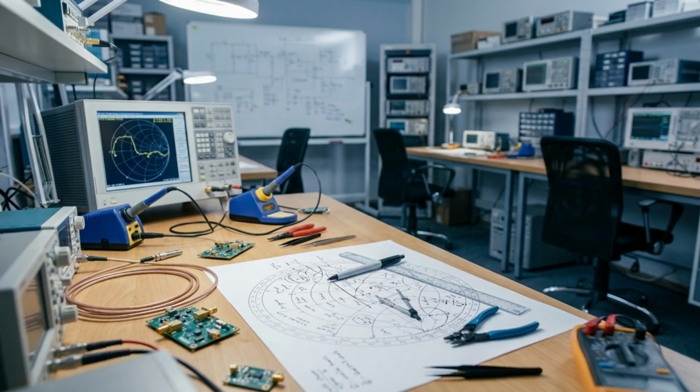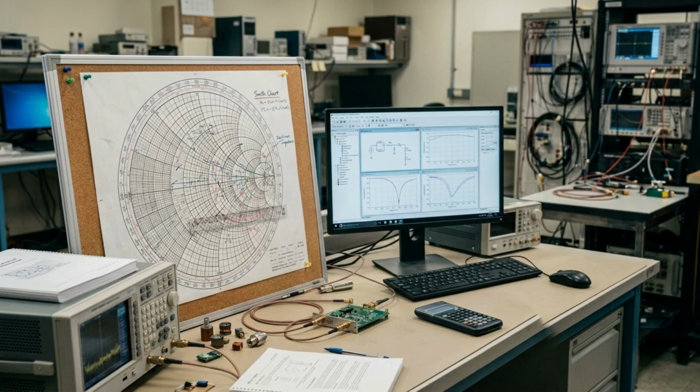The Smith chart remains one of the most widely used tools in antenna engineering, microwave circuit design, RF integrated circuits, wireless communication, radar systems, satellite communication, and 5G infrastructure. Even with today's advanced simulation software, professional RF engineers continue to rely on the Smith chart because it provides immediate physical insight into impedance behavior.